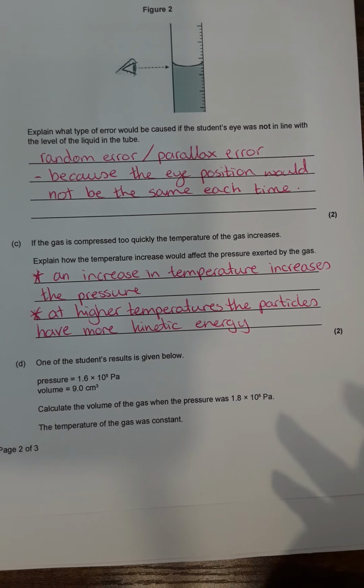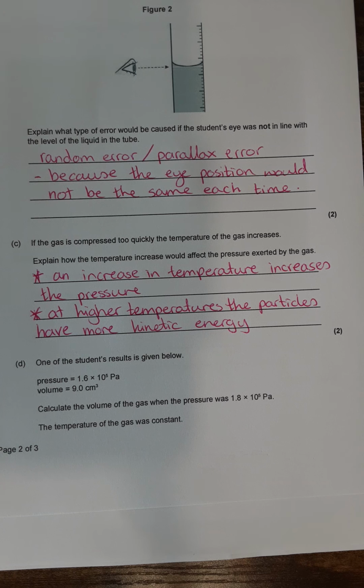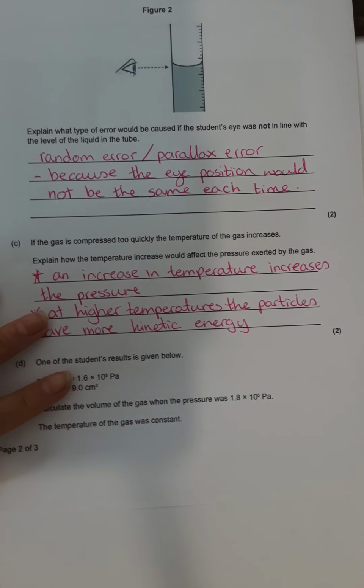Okay, one of the students' results is given below. He's found out that the pressure of 1.6 times 10 to the power of 5 pascals is equal to the volume of 9 centimetre cubed. Calculate the volume of the gas when the pressure was 1.8 times 10 to the power of 5. The temperature of the gas was constant.